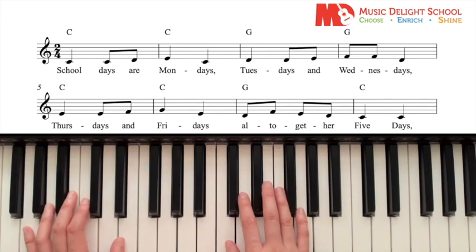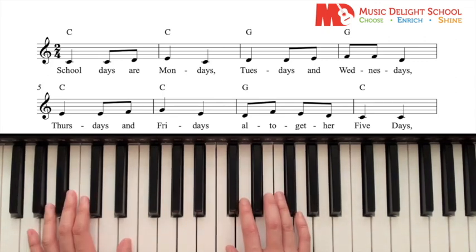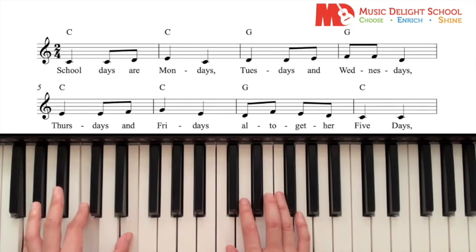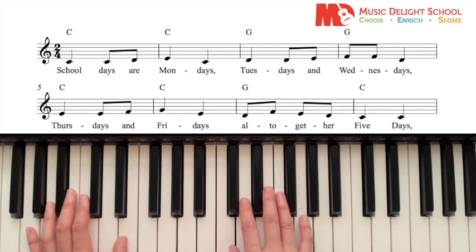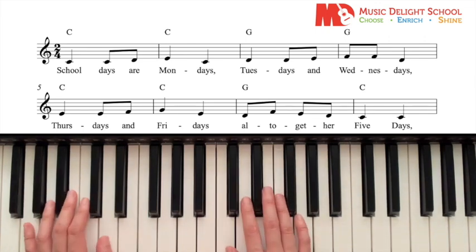1 and 2 and 1 and 2 and school days are Mondays. If you notice, my C chord will come with the "school" and "man". Alright, I'll repeat one more time. 1 and 2 and 1 and 2 and school days are Mondays.